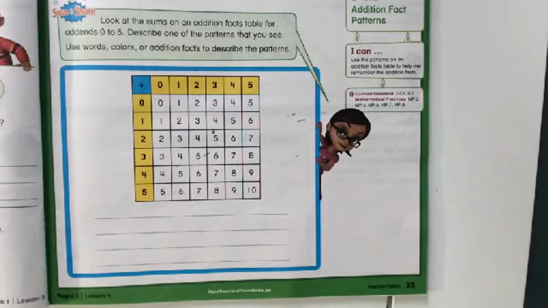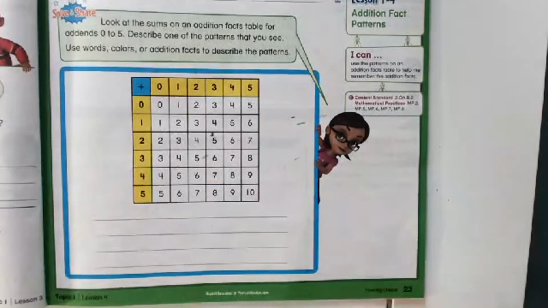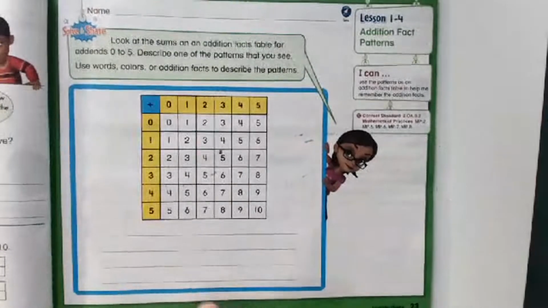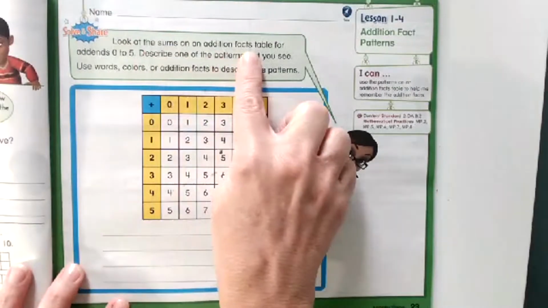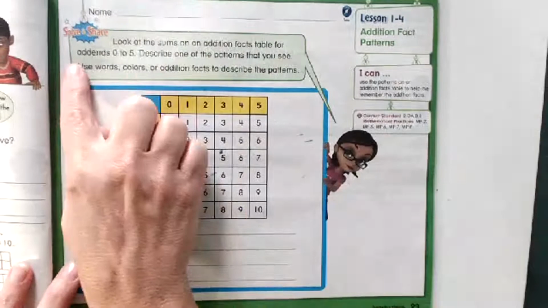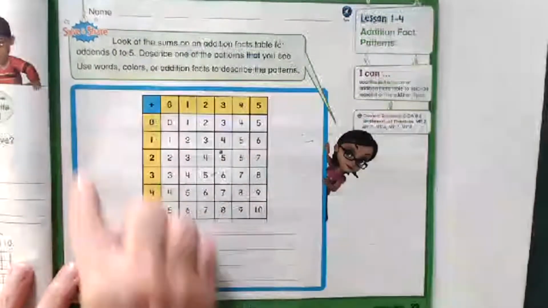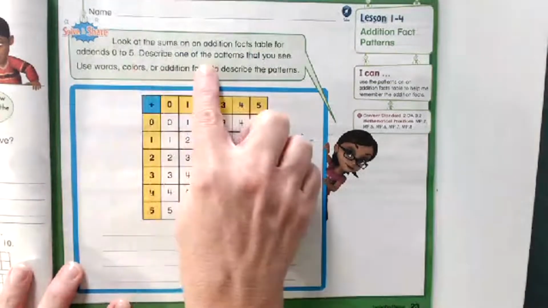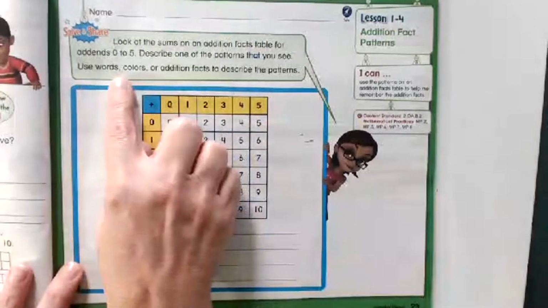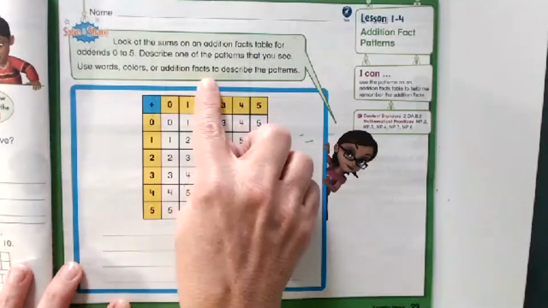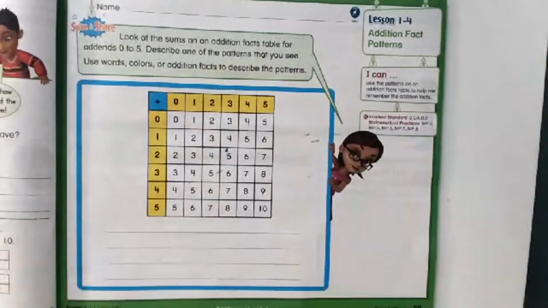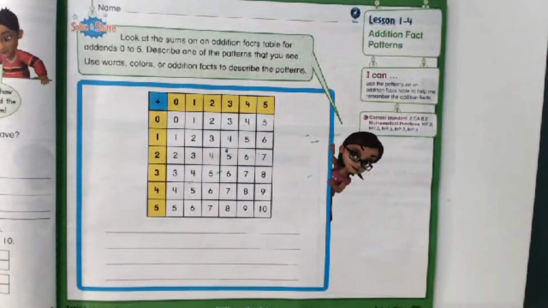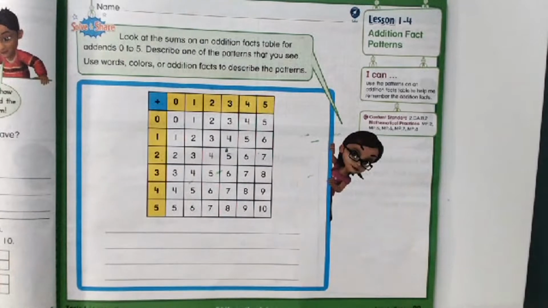So let's look at our solve and share. This is on page 23 of your workbook, page 23. Look at the sums on an addition facts table for adding 0 to 5. This addition facts table is a fun tool that we can use. Describe one of the patterns that you see. Use words or colors or addition facts to describe the patterns. So what I want you to do, friends, is work on this problem, pause, work on the problem, and then come back to me.